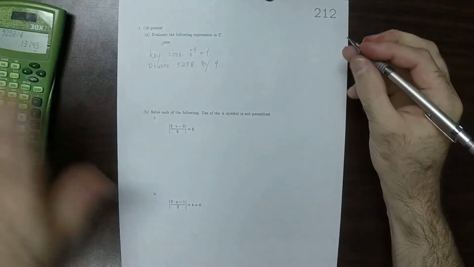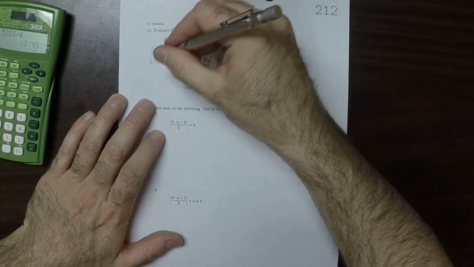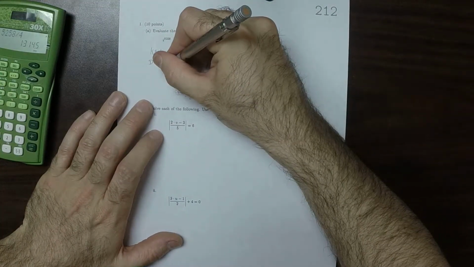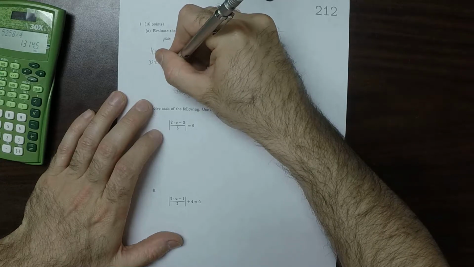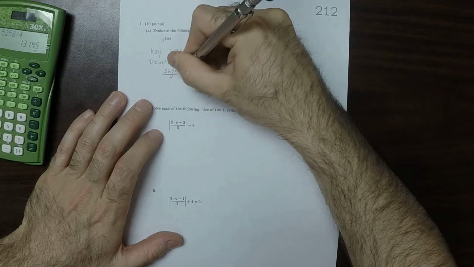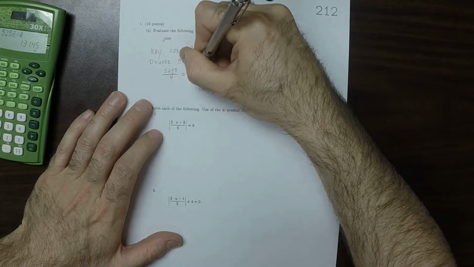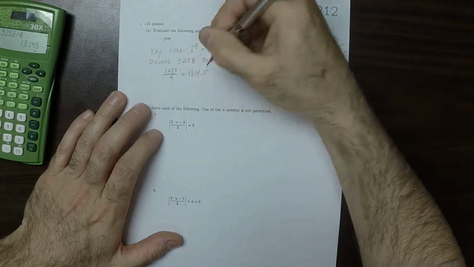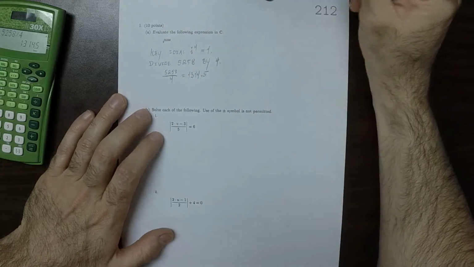Right, so then the calculator says that 5258 over 4 is 1314 and a half. That's what the calculator says.